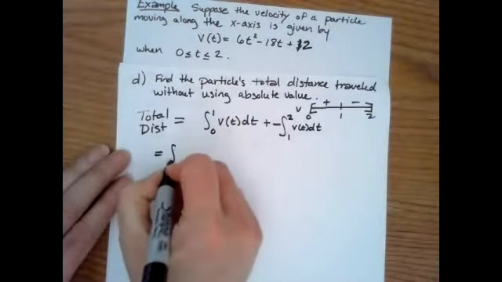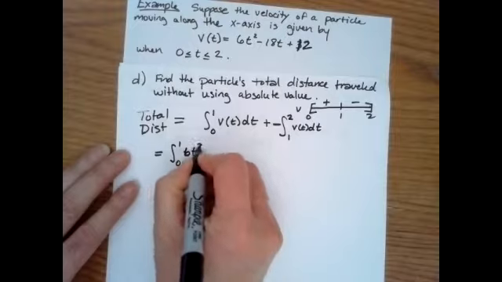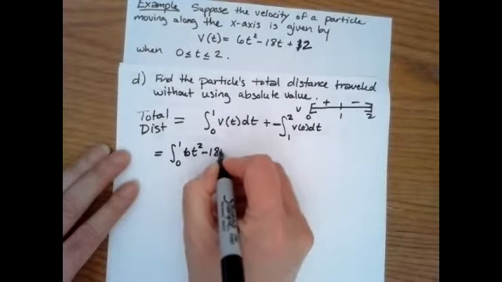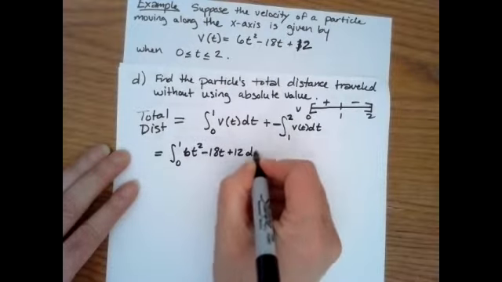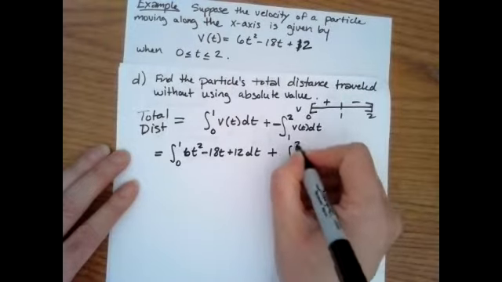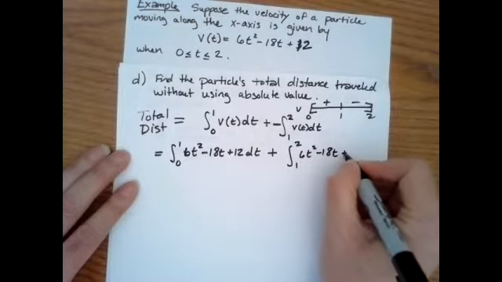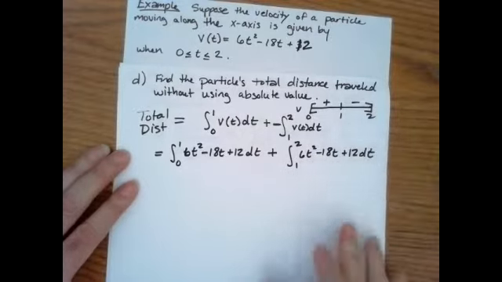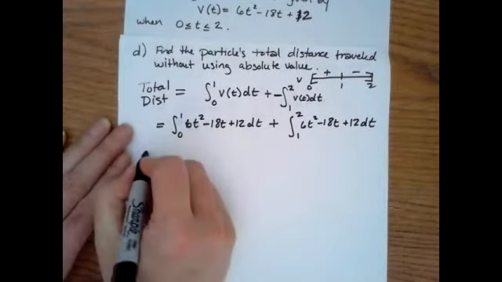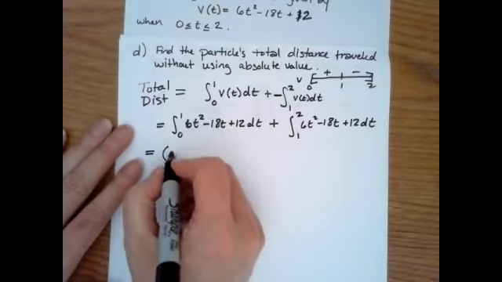All right, now the work of the antiderivative. So I'm going to replace these with the expression again for velocity. And it's 2 different integrals we get to do. Exciting. Okay, so here we go. We already know the antiderivative of this from the previous question.